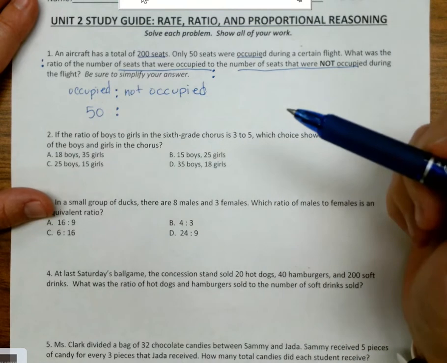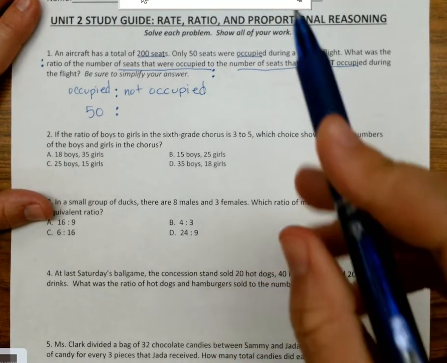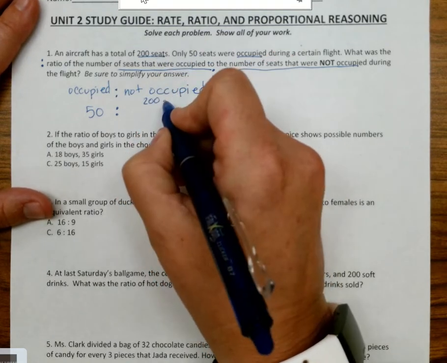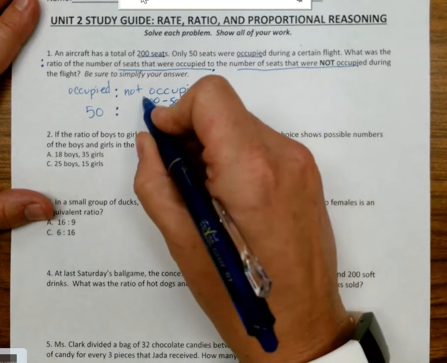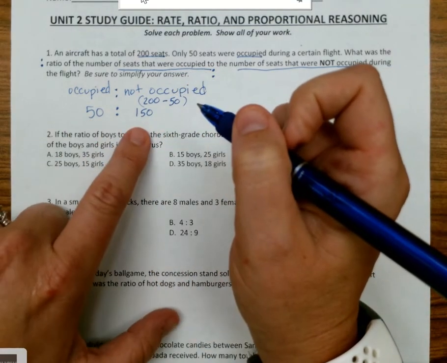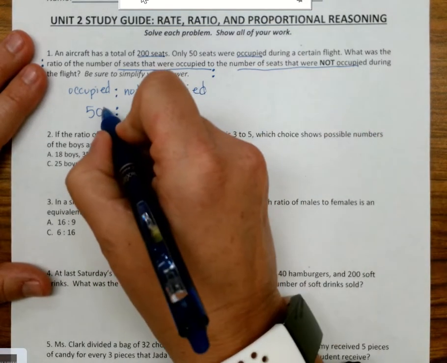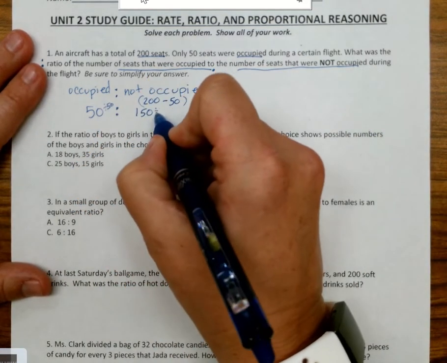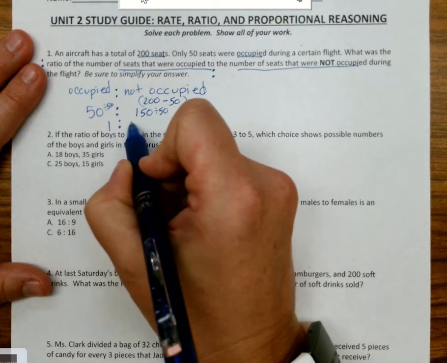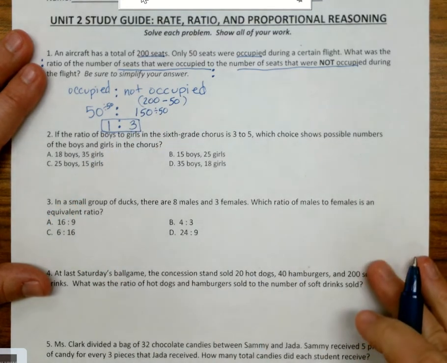Now I have to find my not occupied. They don't tell you the not occupied. You are going to have to figure it out using the information given. If there are a total of 200 seats, 50 have people sitting in them, well, what's 200 minus 50? 150. So now we have a ratio of 50 to 150. We have to make sure we're simplifying. What number goes into both 50 and 150? We can divide both of those by 50, which would give us a final ratio of 1 to 3. So that is your ratio for number 1, 1 to 3.